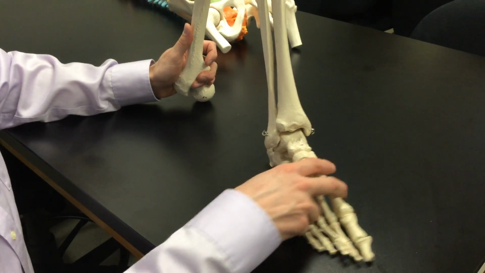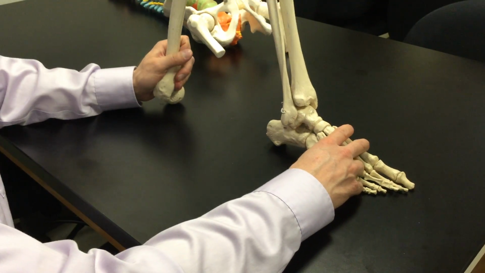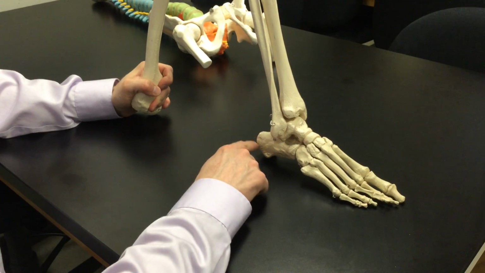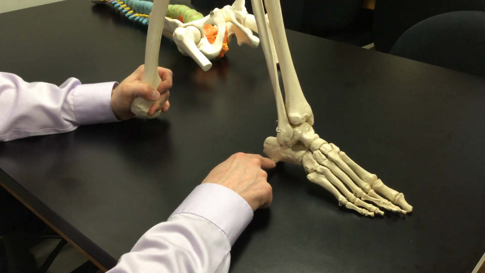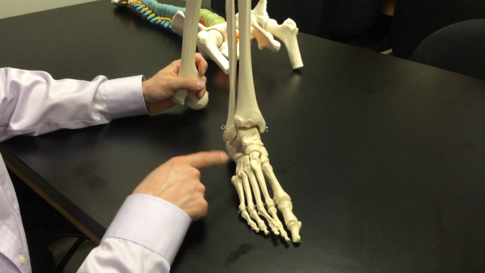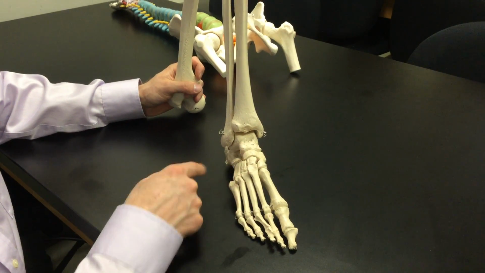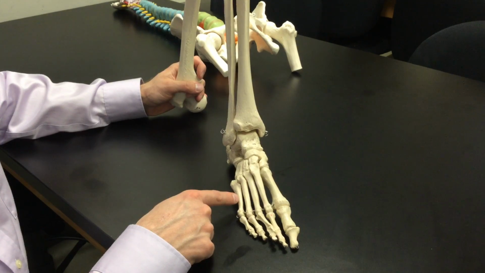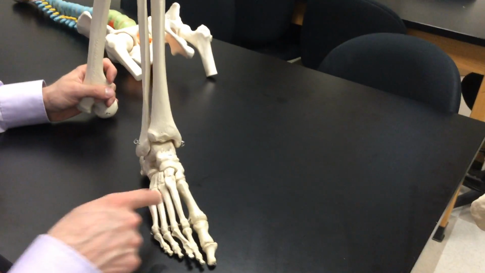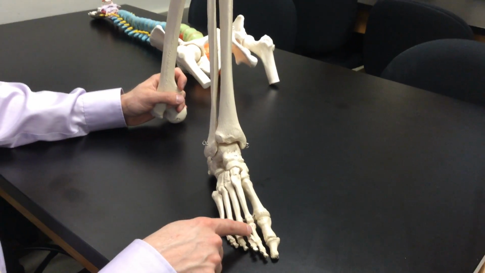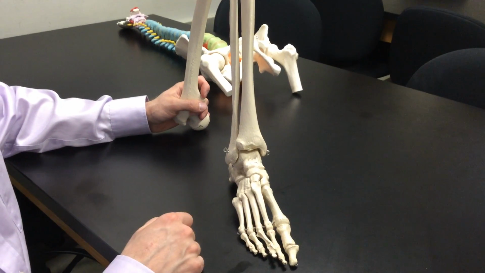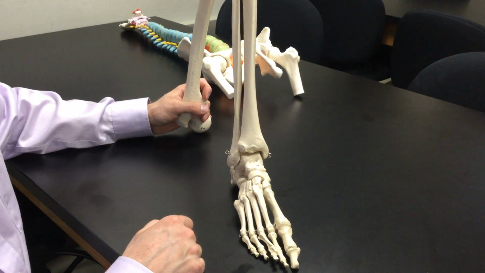We can see the calcaneus here. We have the talus bone here. We have the tarsal bones here, and we're back to metatarsals and phalanges. Remember, we name it 1, 2, 3, 4, 5, big toe out. We have a proximal, middle, and distal phalange, except on the big toe. Big toe does not have a middle phalange. And that's it.